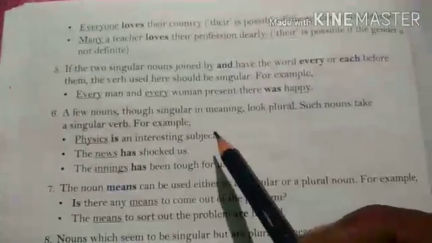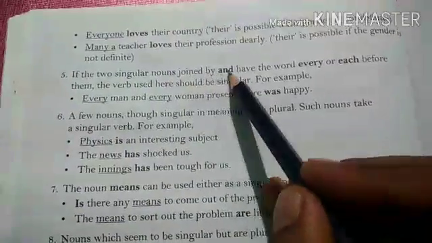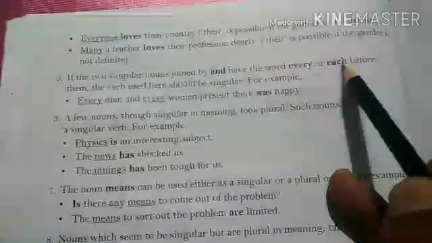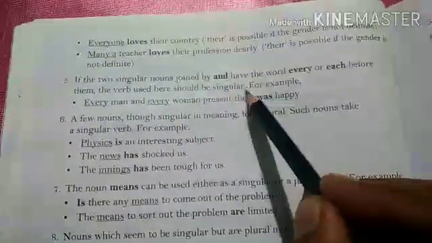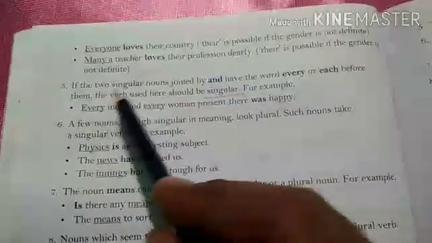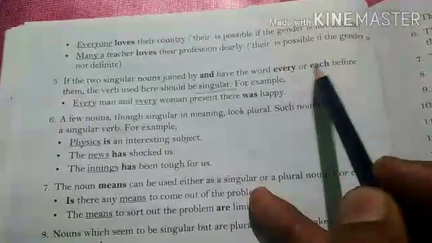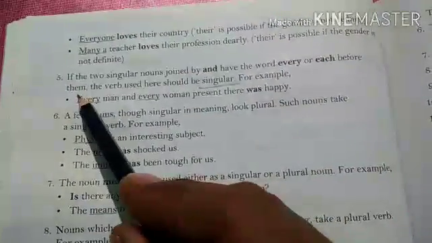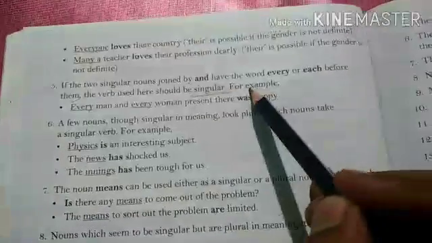So what do we have in our rule number 5? If two singular nouns joined by and have the word every or each before them, the verb used should be singular. So if two singular nouns joined by and have the word every and each before them, the verb used here should be singular.